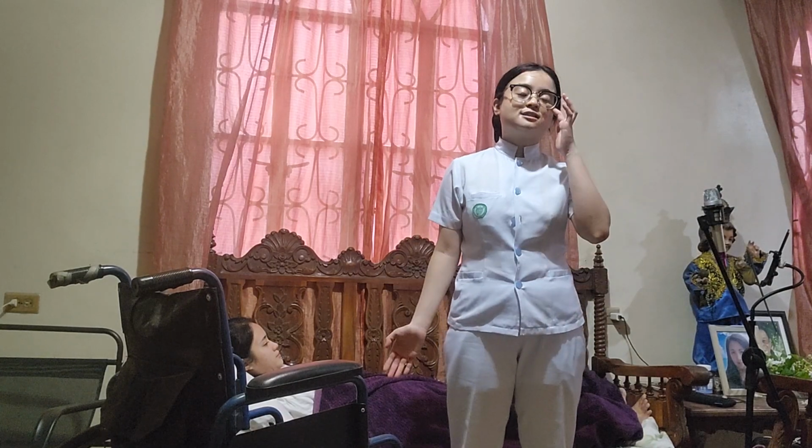So that's the end of my visual presentation, demonstrating how to transfer the patient from the bed to the wheelchair and vice versa.